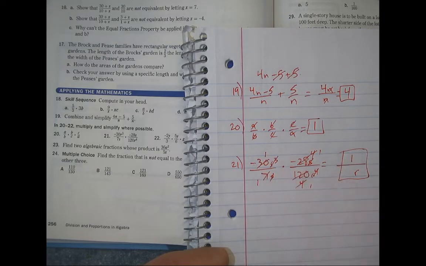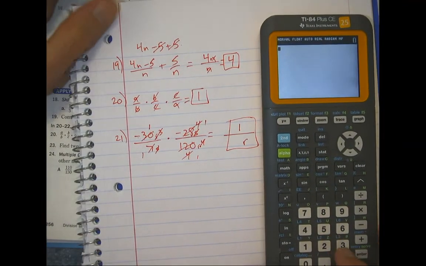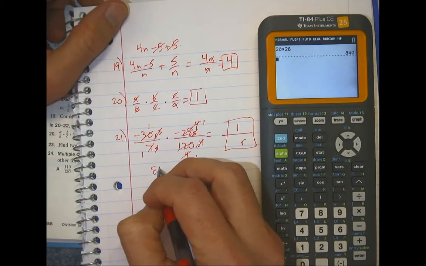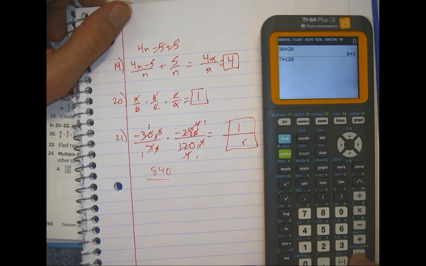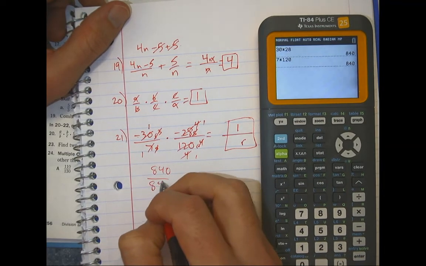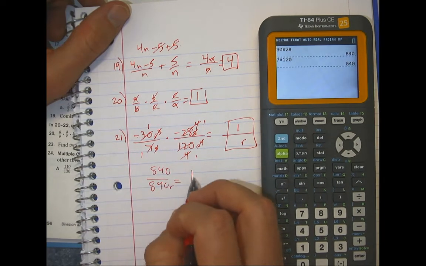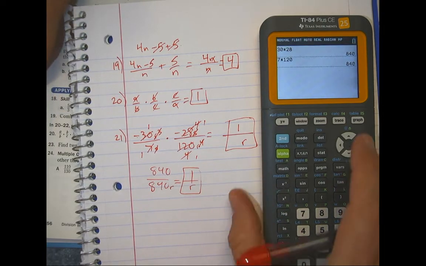Now, let's say you multiplied these straight across. So let's say you had the 30 times the 28. You would have got 840 on top. And then 7 times 120, you would have got 840 on the bottom, and then that, of course, is just 1. So those would have canceled each other out, and you would have been left with that r on the bottom, and so you would have left it as 1 over r. So just another way to think about it.